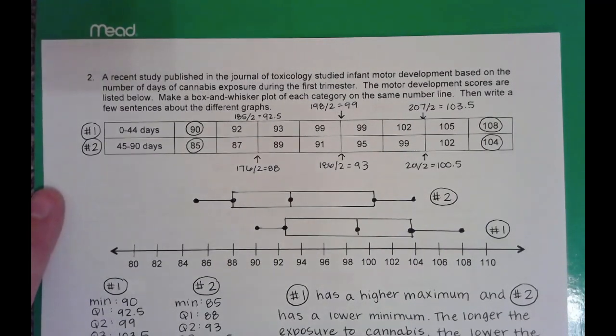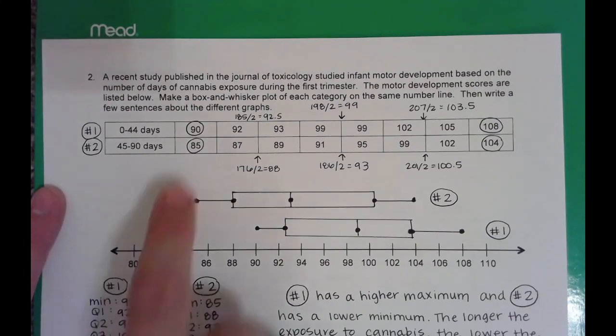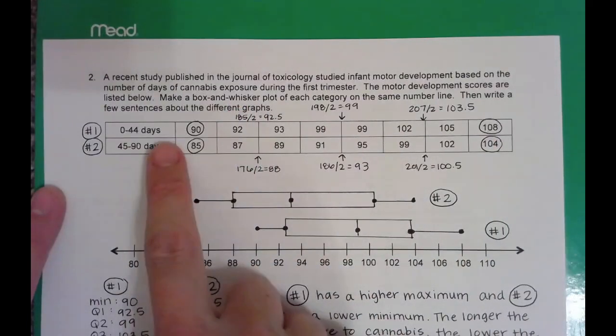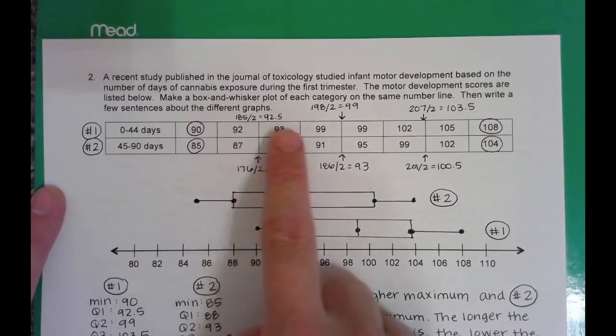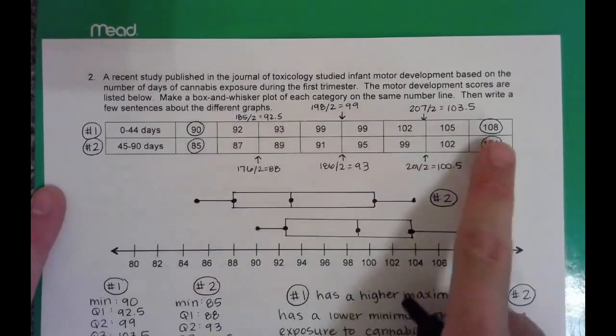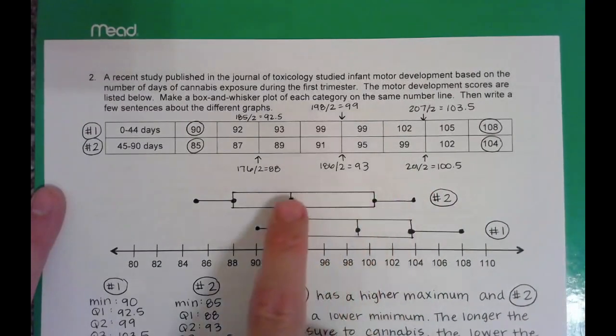Alright, so for the first data set, remember that to make a box and whisker plot, or a box plot as they're often called, you need to know 5 numbers. You need to know the minimum and the maximum, and I'm pointing here and here because these 2 sets of data are already given to you in numerical order, which is really nice because you don't have to rewrite them. If the numbers were not given to you in order, you would need to do that. So you need to know the minimum and the maximum.